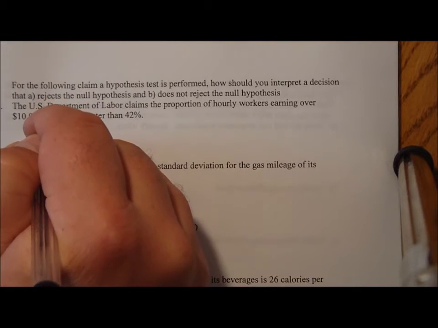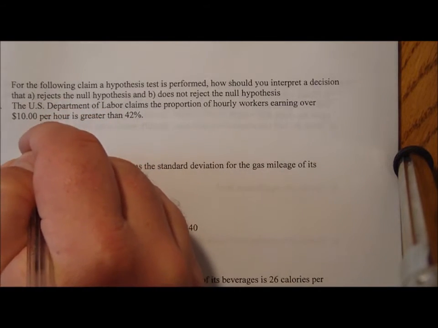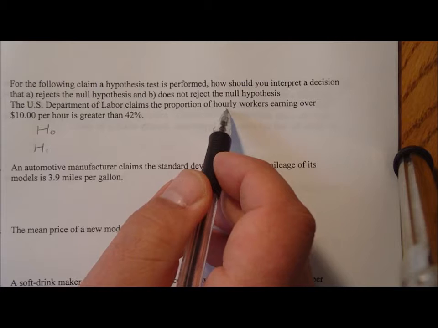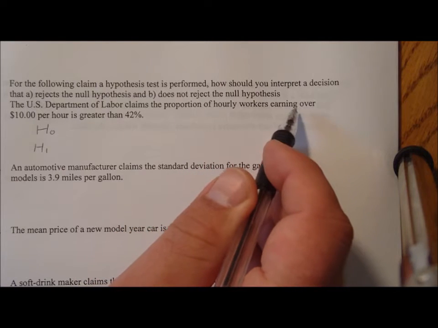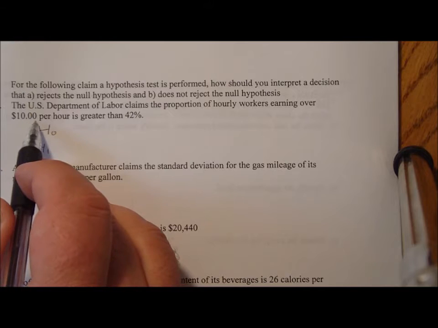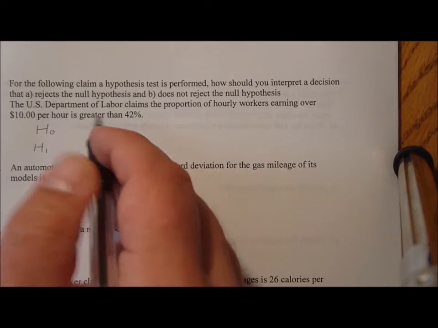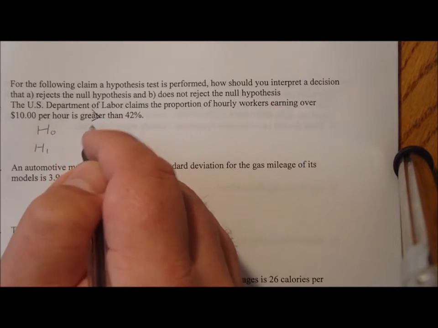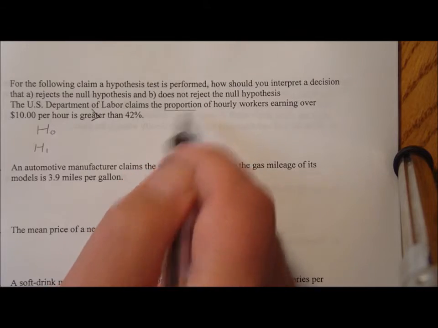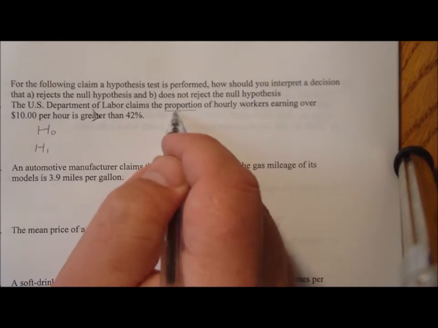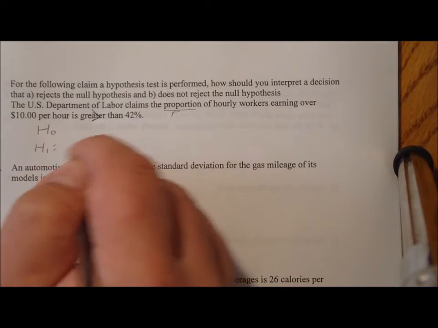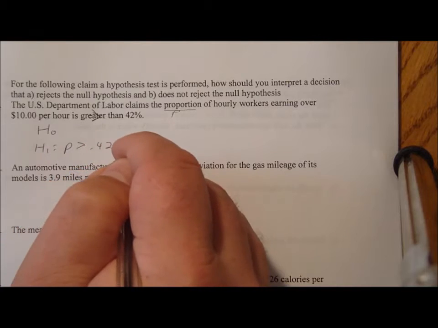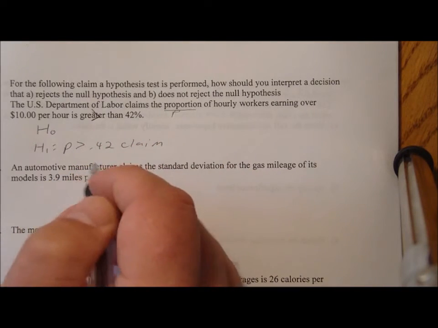We want to start out with the hypothesis. And this one says that the Department of U.S. Labor claims the proportion of hourly workers earning over $10 an hour is greater than 42%. So greater than is our sign, and the Department of Labor claims the proportion. So P is our proportion, so that means that we have P greater than 42%. This is our claim because this was what was written down.